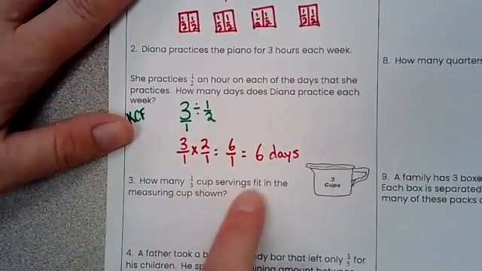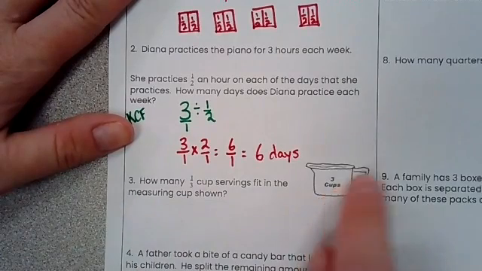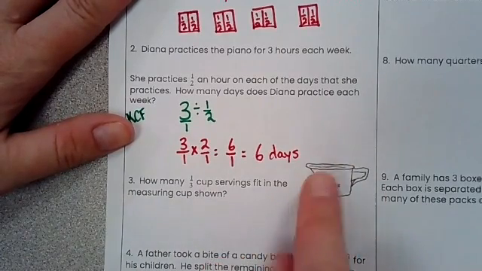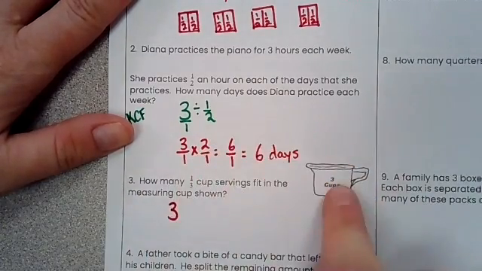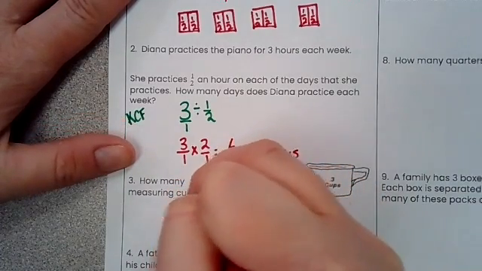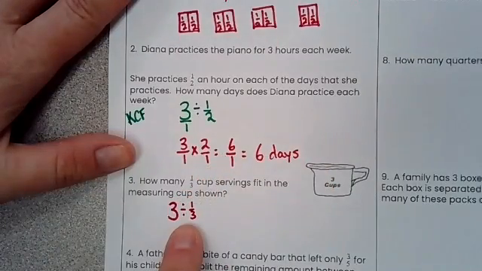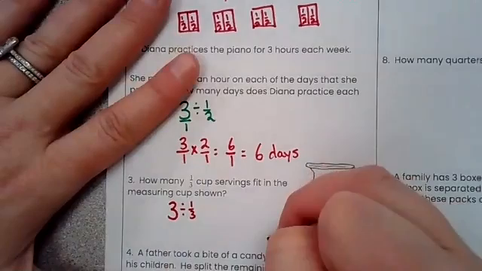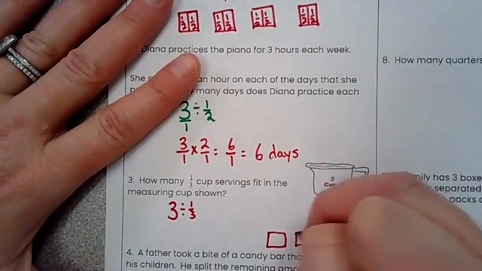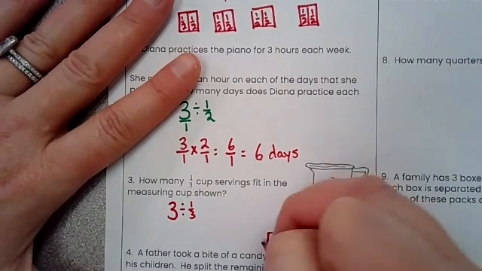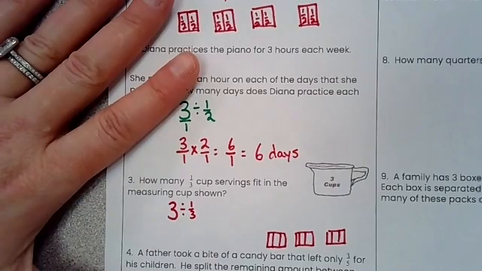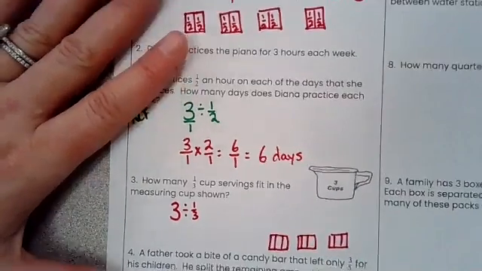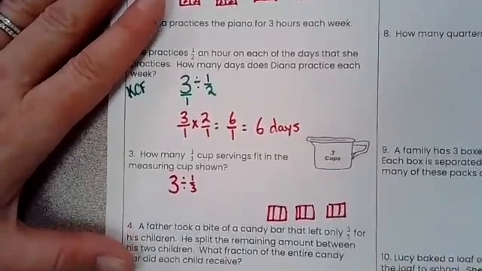All right, next one. How many half-cup servings fit in this measuring cup? So what do you have in your hand? You have this cup here. That is what you're dividing up. You have to take what you actually have. So take your 3 cups and divide it into 1/3 cup servings. If you had 1, 2, 3 cups and you were going to divide it into thirds, how many thirds would you get? Well, I see that I get 9 when I do that, but let's see if when I keep, change, flip, I get the same thing.